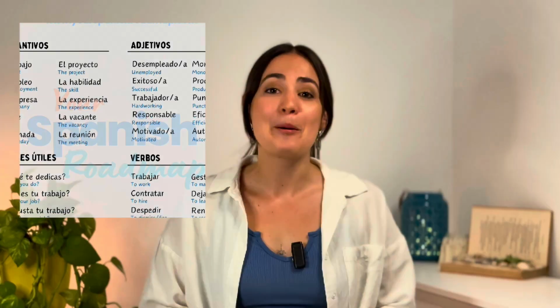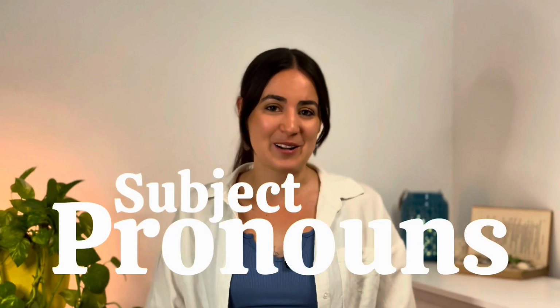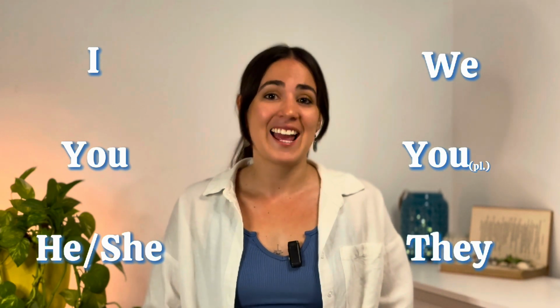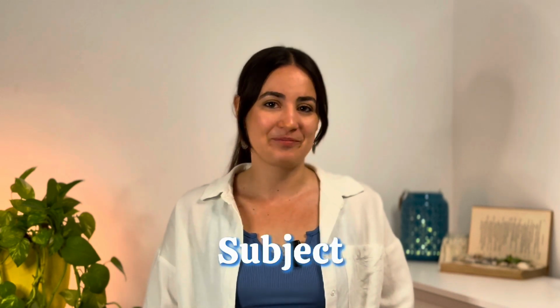But for now, we are exploring Spanish subject pronouns. These are the Spanish words for I, you, he, she, we, you plural, and they. And these words identify who is performing the action, the subject. But there are a few things to consider depending on where Spanish is spoken. Pero no te preocupes, don't worry, we're going to explore it together.